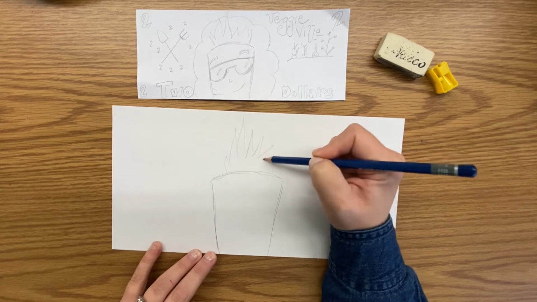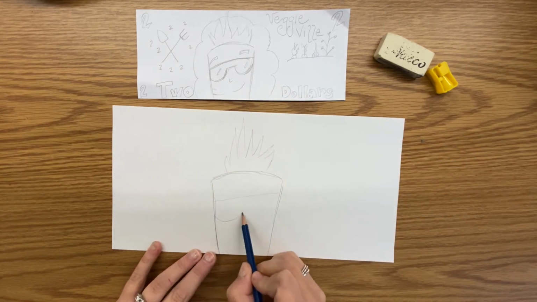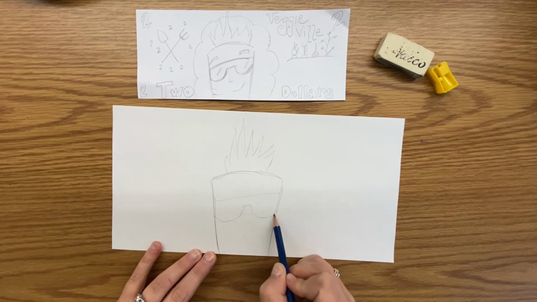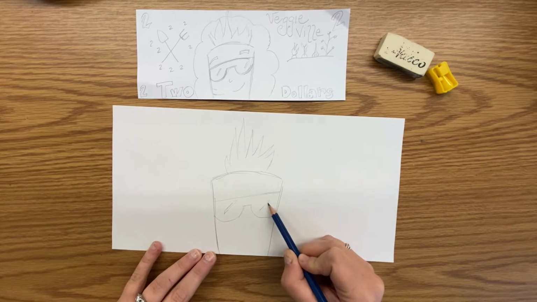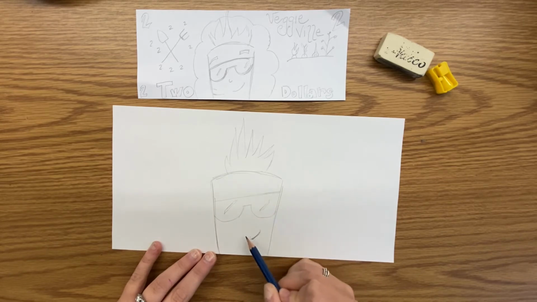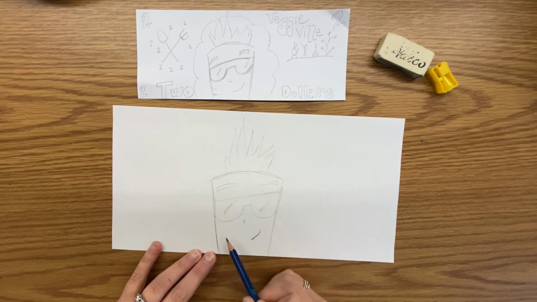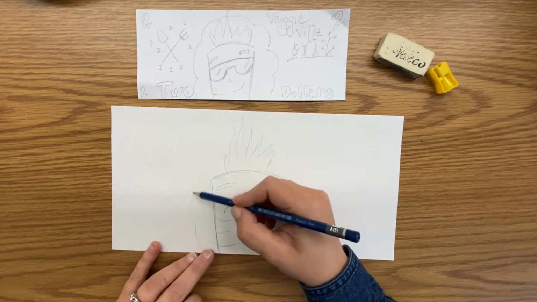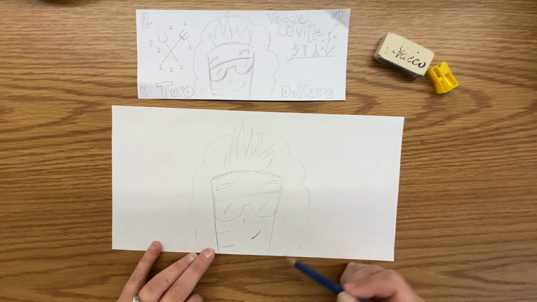I'm just beginning my final draft. I'm drawing very lightly because I'm going to be going over everything in colored pencils. I'm doing a bigger version of my sketch, using my sketch as guidance and learning from my mistakes. If I didn't like how my carrot's sunglasses looked in the first sketch, I now have the ability to go back and add more detail, improve my drawing, improve the border, improve the details. Keep that in mind as you draw.